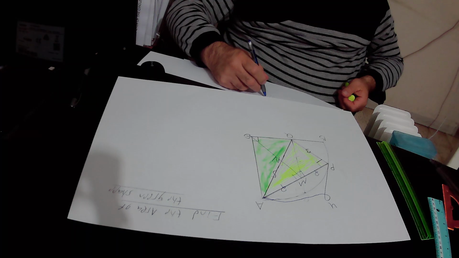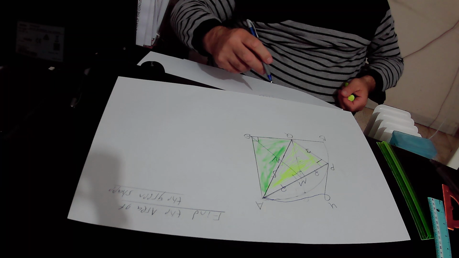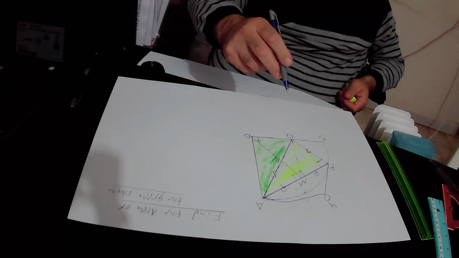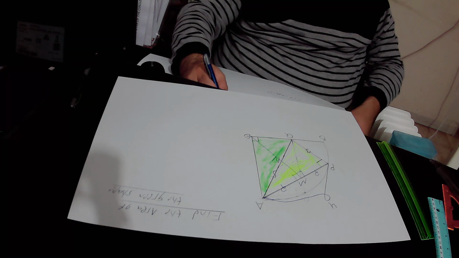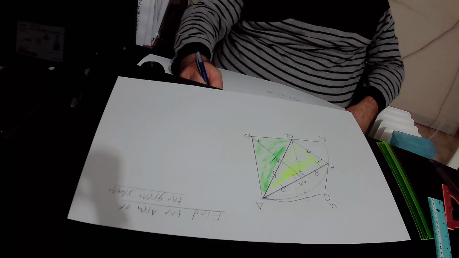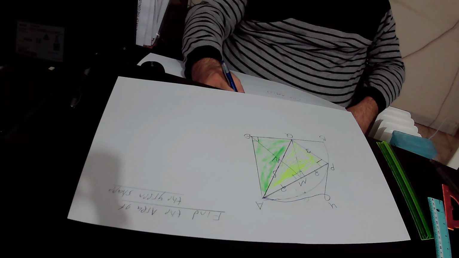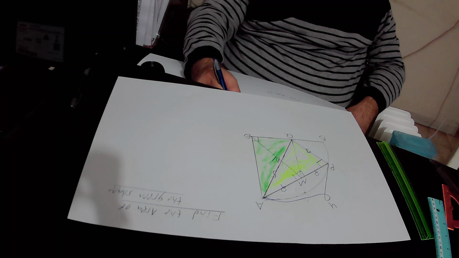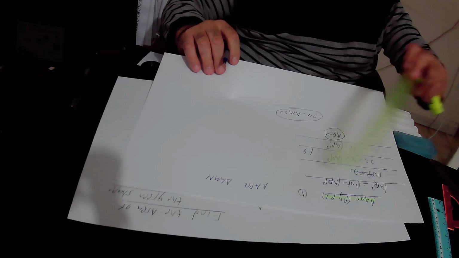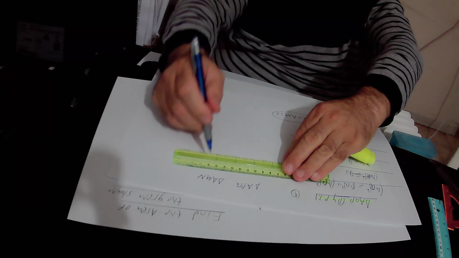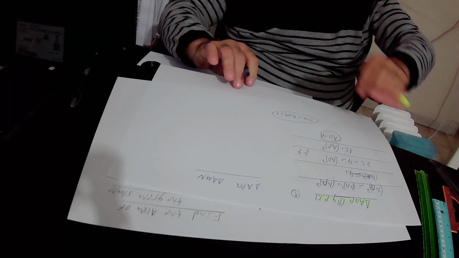In the next step, we focus on two triangles: the right triangle AMN and the right triangle APQ. Those two right triangles, we will prove that they are similar to each other.